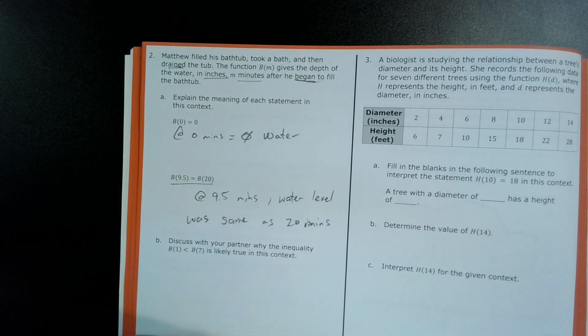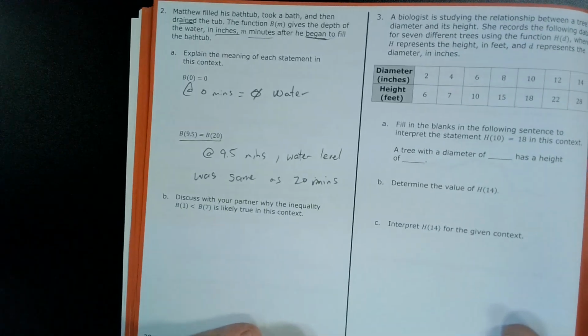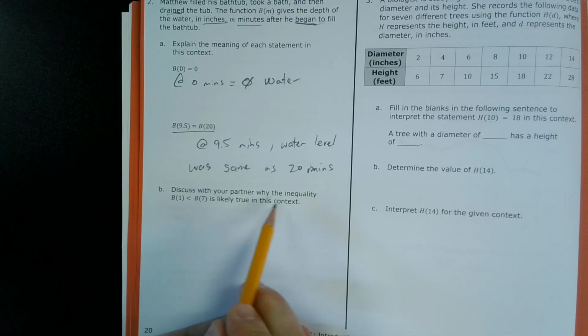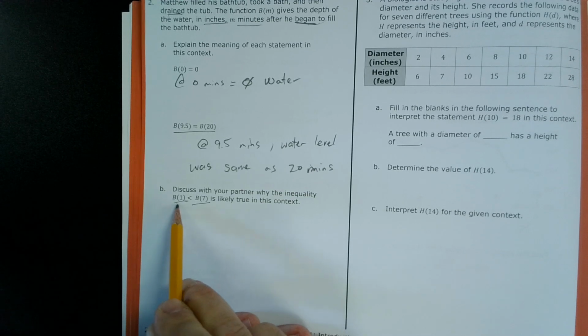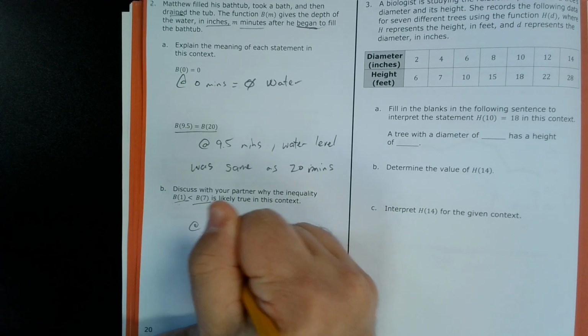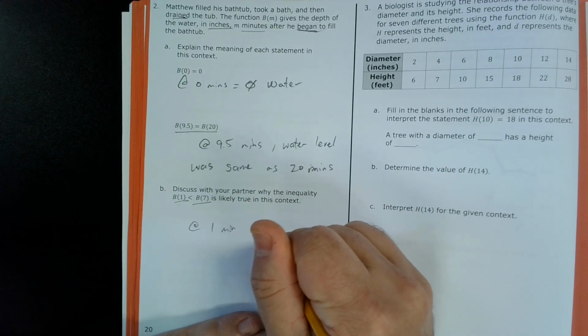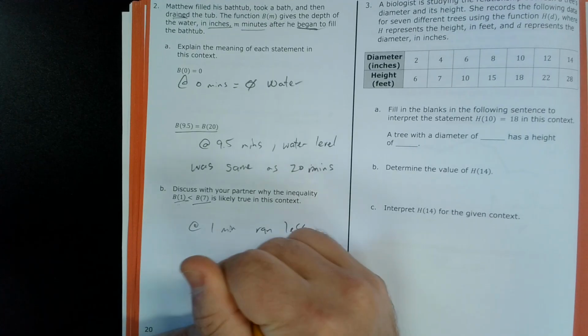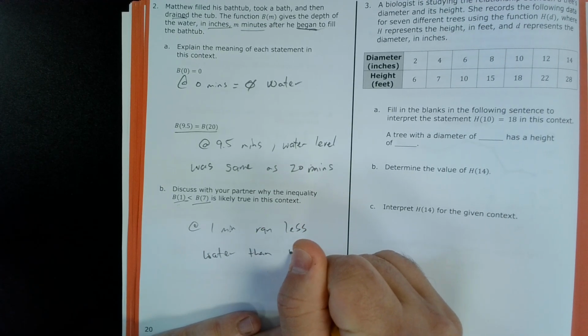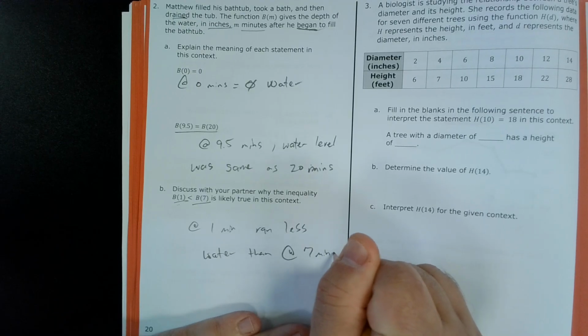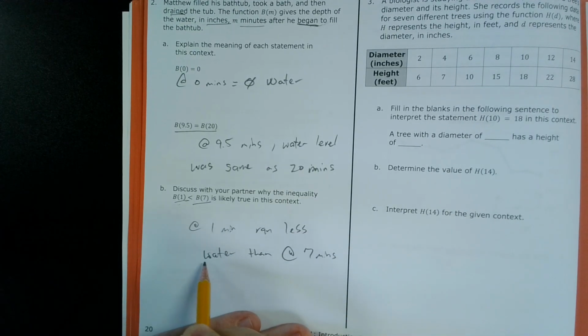Well, because he turned the water on. And then here, discuss with your partner why the inequality B of 1 is less than B of 7. It's because at 1 minute, he's run less water than at 7 minutes. So if you run water for 6 minutes, you're going to have more water than you did when you started, right?